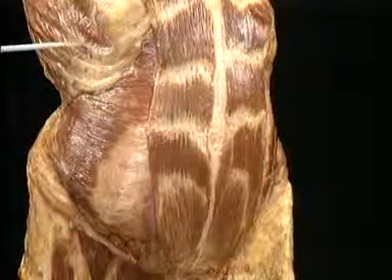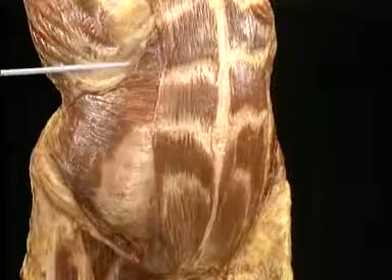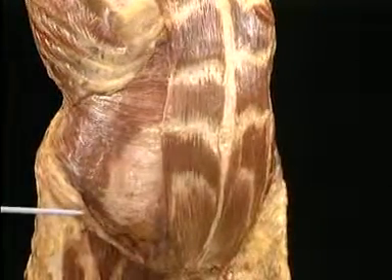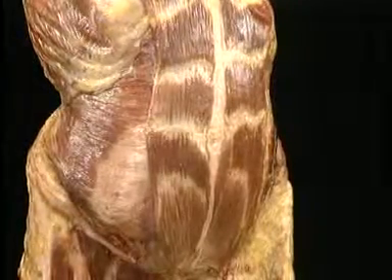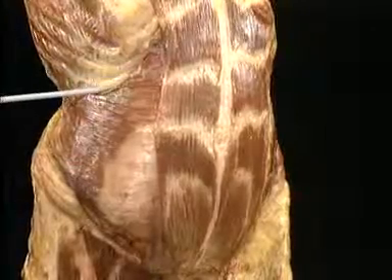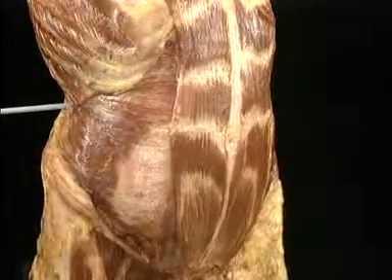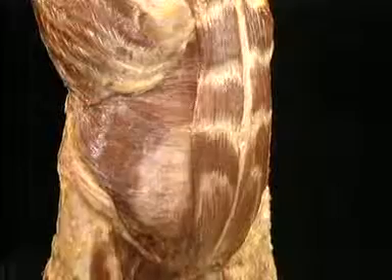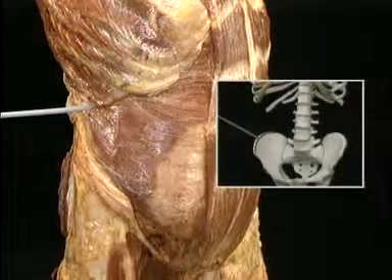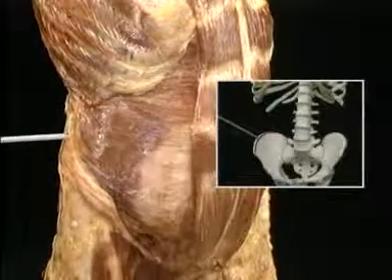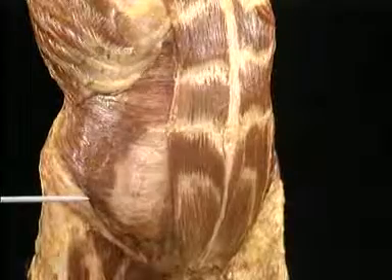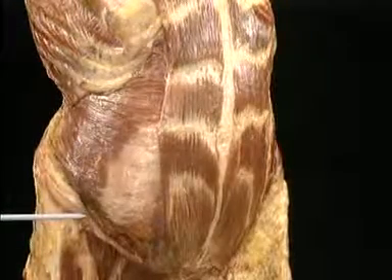Transversus abdominis has a long line of origin, from here to here. At the top, its fibers arise from the inner aspect of the costal margin, from the 6th rib to the 12th. Between the 12th rib and the ilium, transversus arises from the edge of the thoracolumbar fascia. Below, it arises from the inner aspect of the iliac crest. The lowest fibers of transversus arise from the most lateral part of the inguinal ligament.